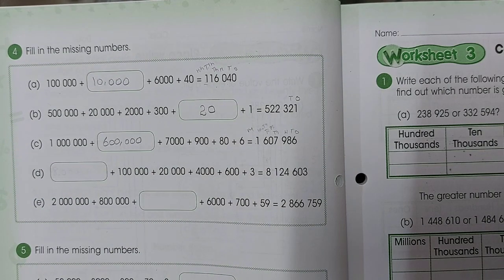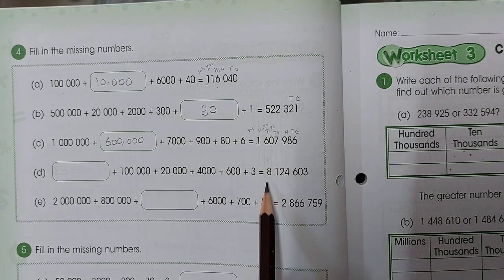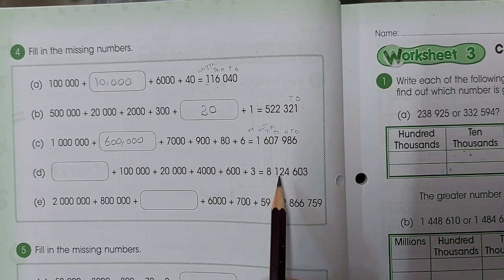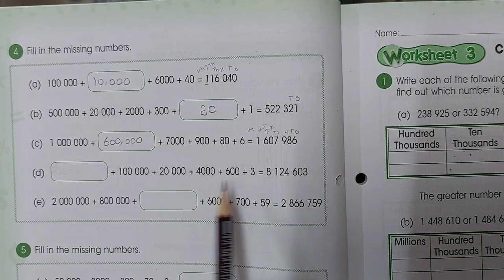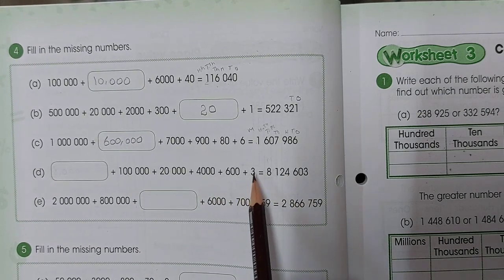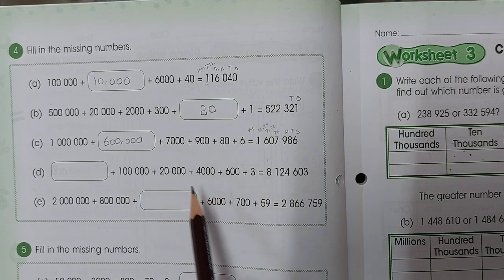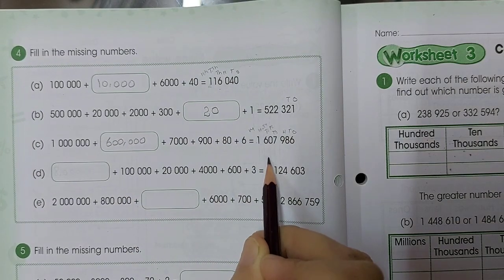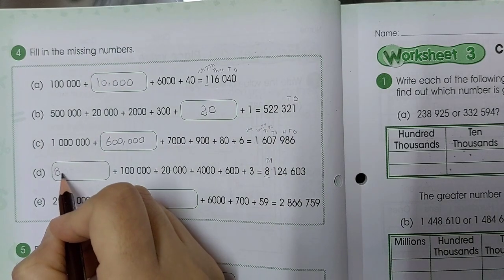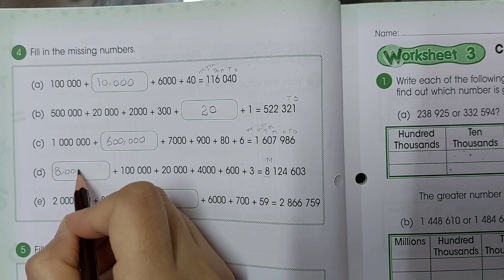Now move on to part D. Part D, 100,000, 20,000, 4,600 and 3 is given. Okay, the first number is missing. So we will check the number and the number here is 8,124,603. These all are given. What is missing? 8 million. So what we have to do? We have to write 8 million here and we know 8 million will carry 6 zeros. Okay.